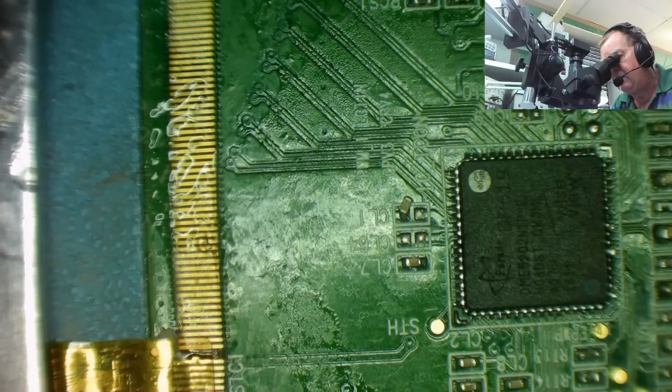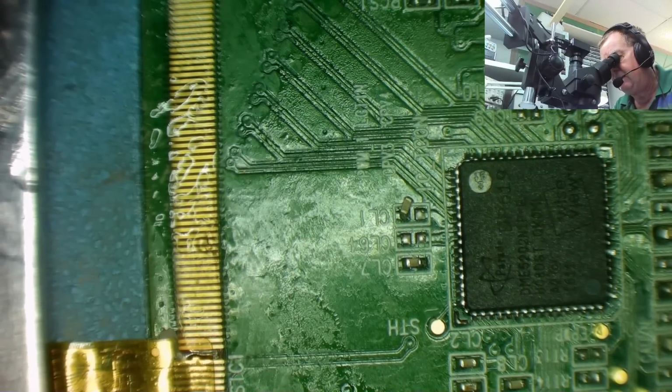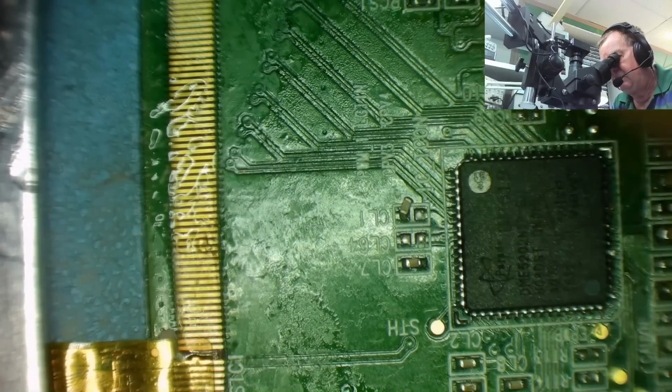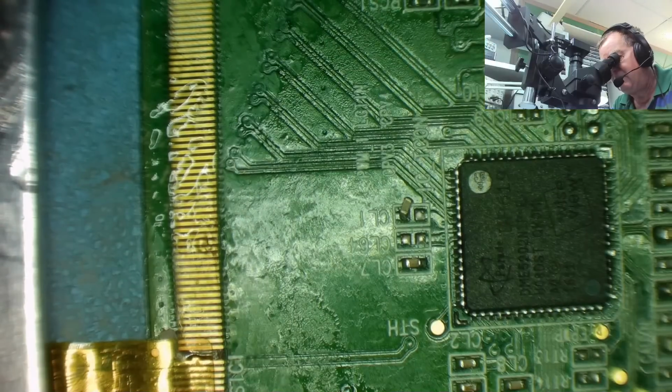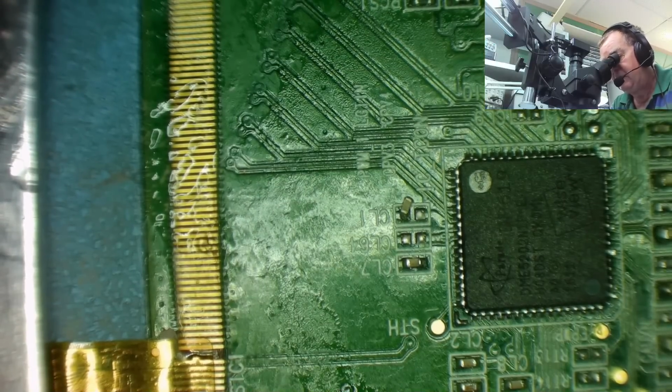Okay, we're going to reflow that now. Get it under the hot air so it melts the leaded solder, which won't affect anything else around it. And then now let's see what we got. Okay, guys, see you in a minute.